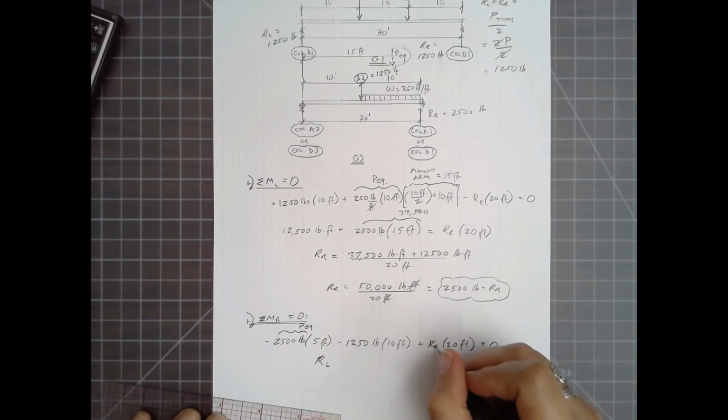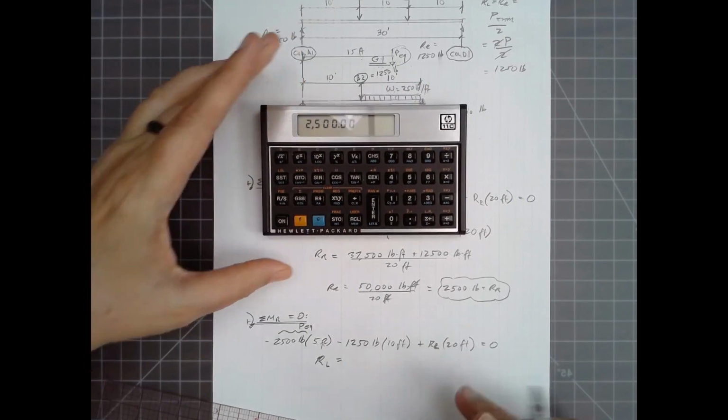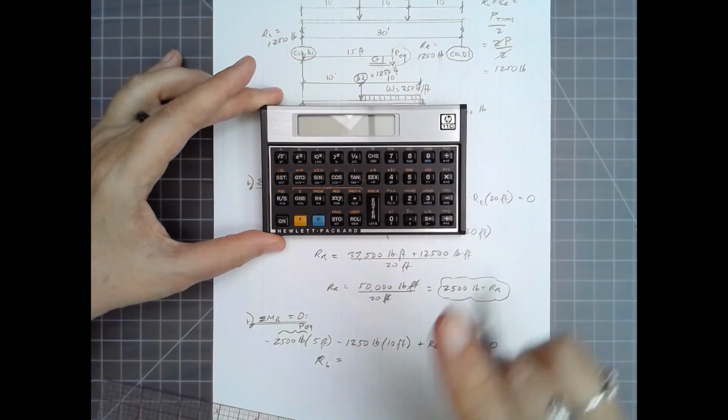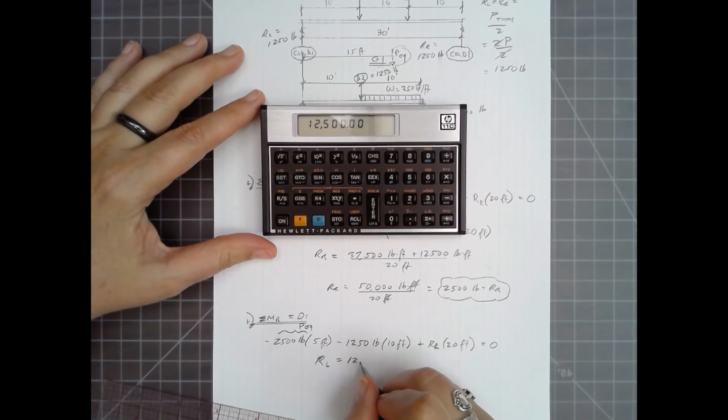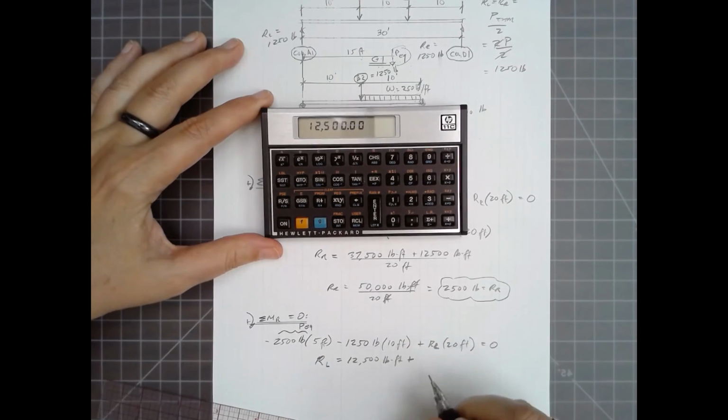That is left-hand reaction. So that's 2,500 times 5, 12,500 pound-feet, plus another 12,500.